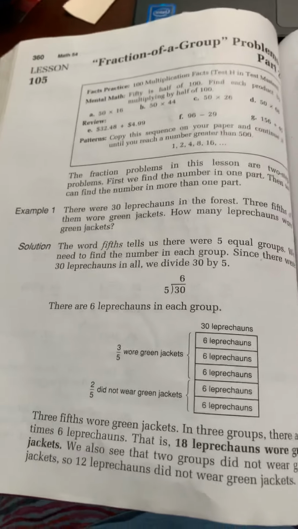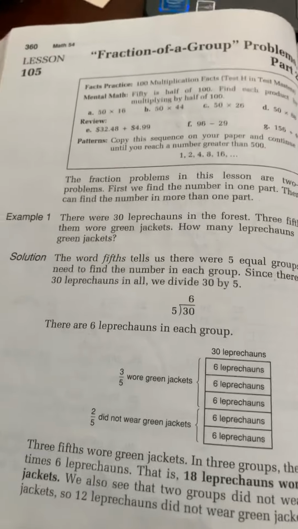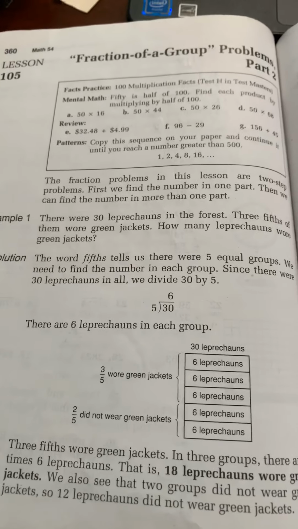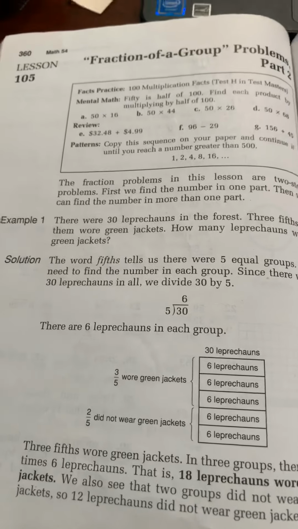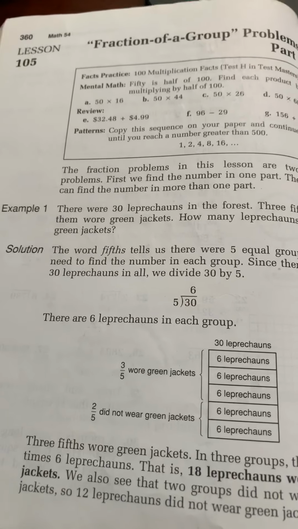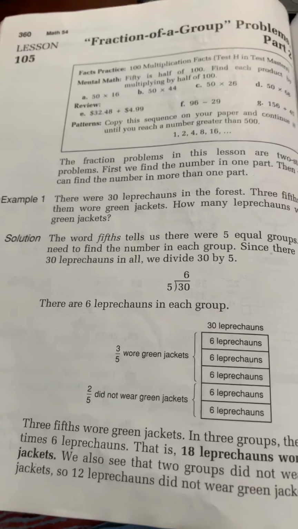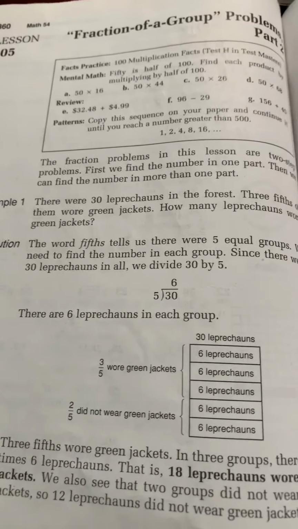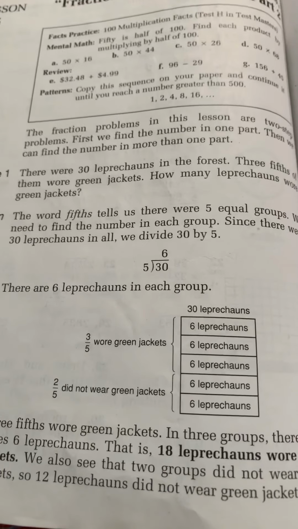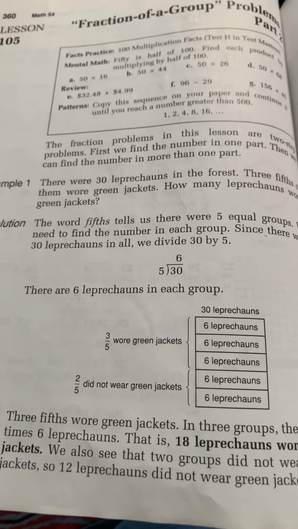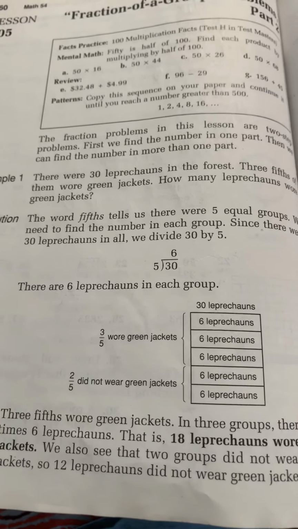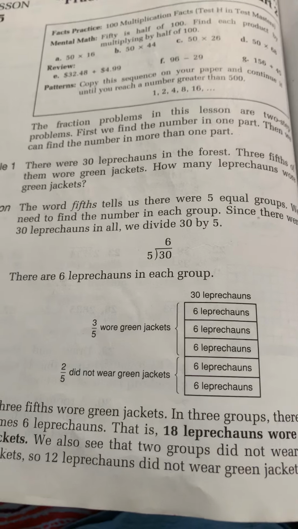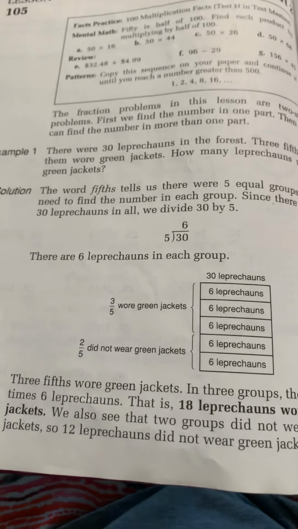Hey guys, today we are doing lesson 105 in math. It is fraction of a group problems, part 2. So we did a part 1 on this. This is the second part, and it is on page 360 in your math textbook, if you want to follow along. It starts out by saying the fraction problems in this lesson are two-step problems. First, we find the number in one part, and then we can find the number in more than one part.